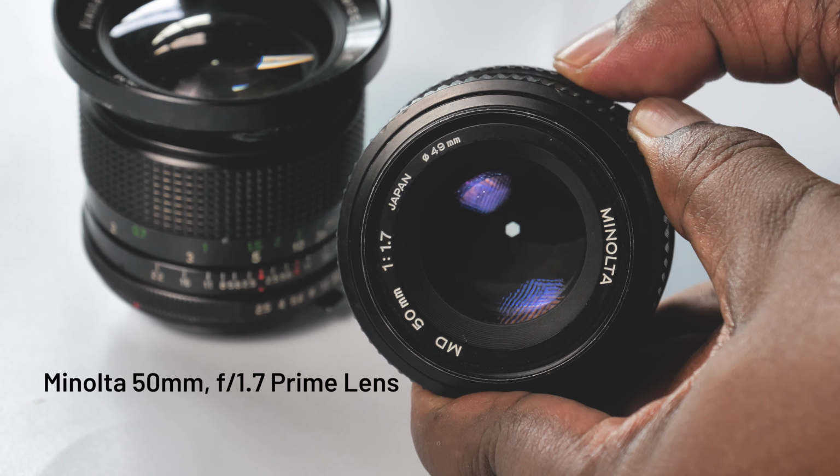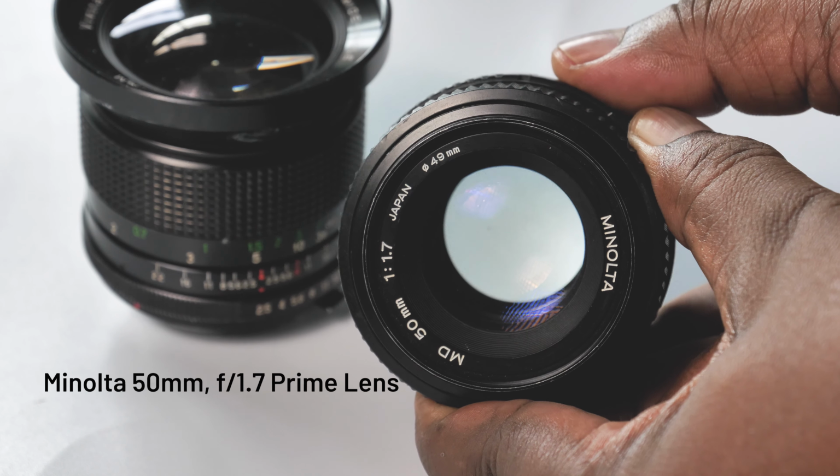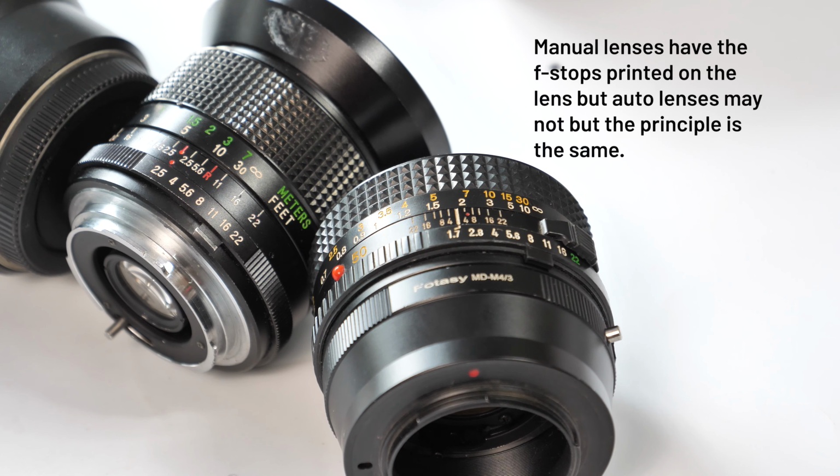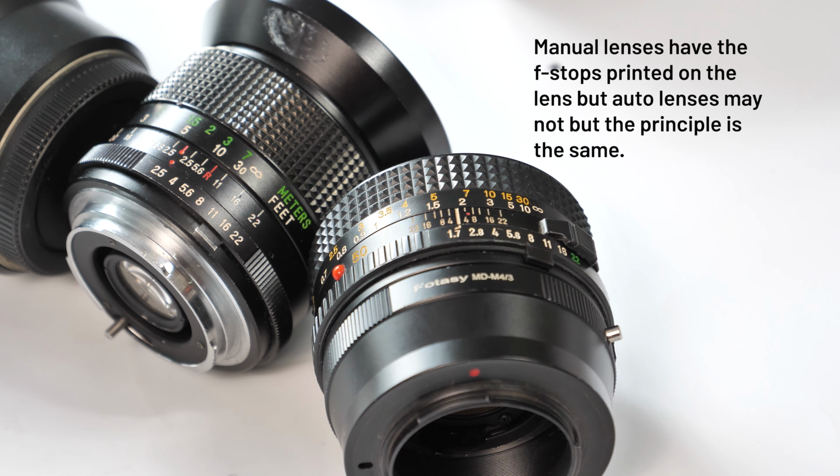So that value just tells you the largest opening that you can get on that lens. But if you look on the barrel of all these lenses, it then has other values going all the way up to f22. So you can shoot at f1.7 on this lens all the way to f22 on this lens.